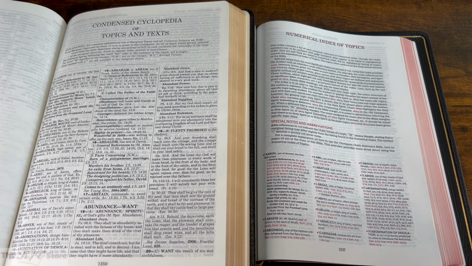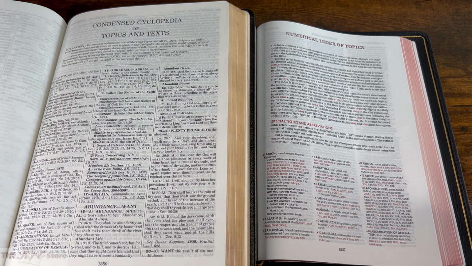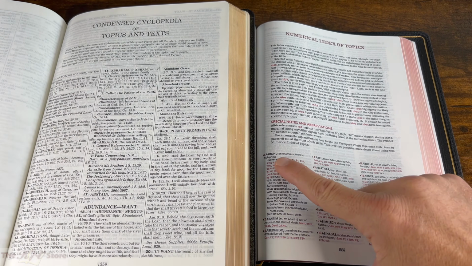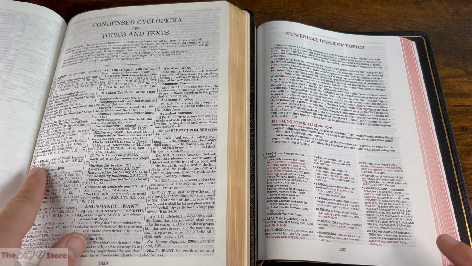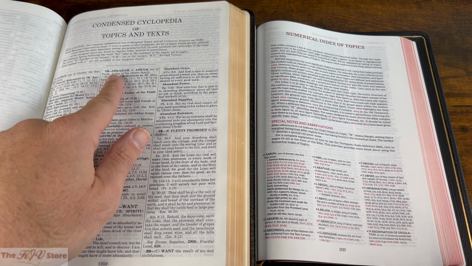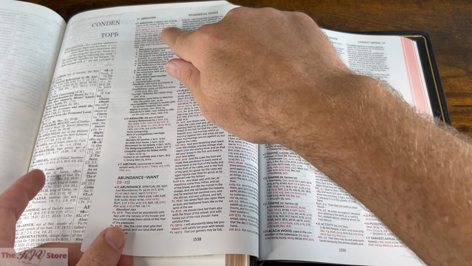This is where, when you find that topic number, you come now to the numerical index instead of the mouthful Condensed Cyclopedia of Topics and Texts to find that topic. And you're going to see 1 Aaron is still 1 Aaron, number 6 Abigail, still 6 Abigail, and then 15 Abraham over here on the old one. You'll see page flip, still number 15 Abraham.